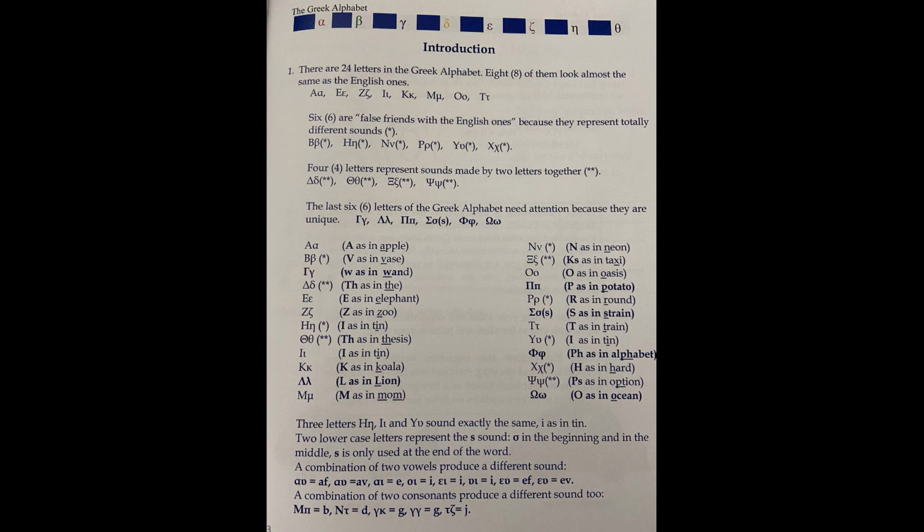Epsilon iota together, you have another e. Epsilon ypsilon, you have the sound ef, or the sound ev. So we have af and av, e, e, ef, ev, and that's the whole set of combinations of two vowels together.